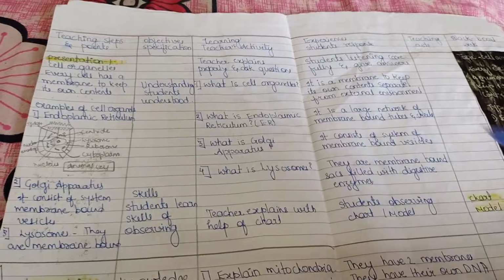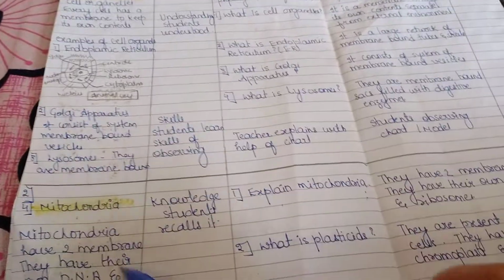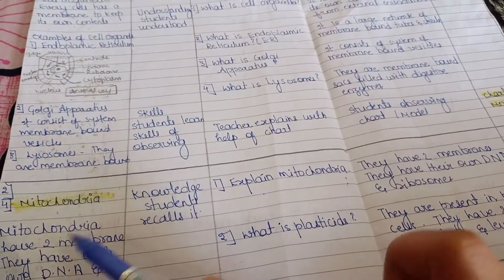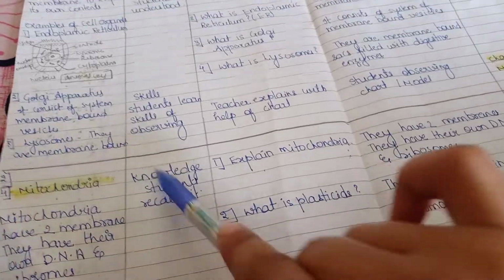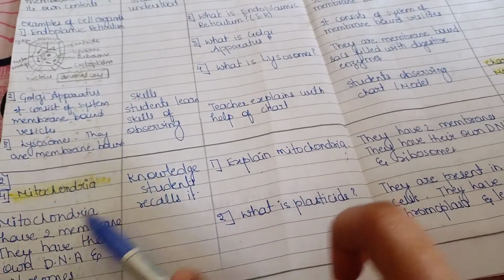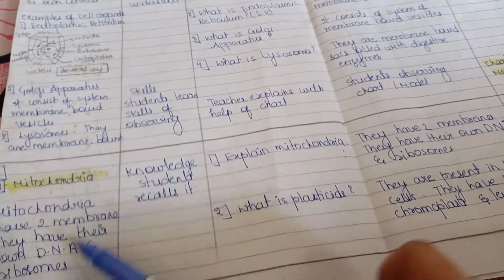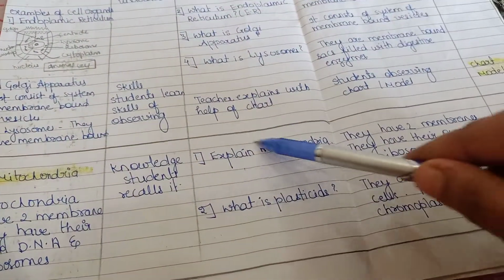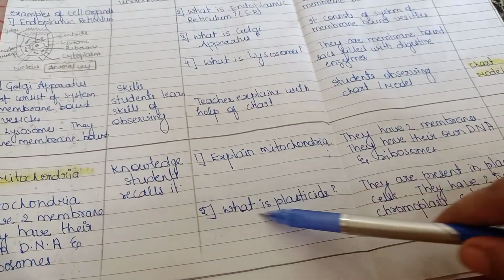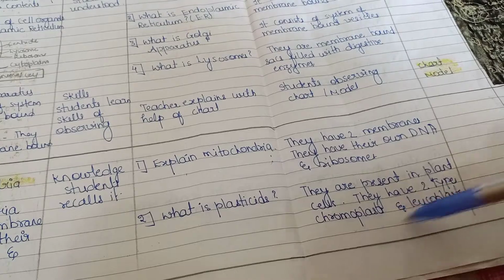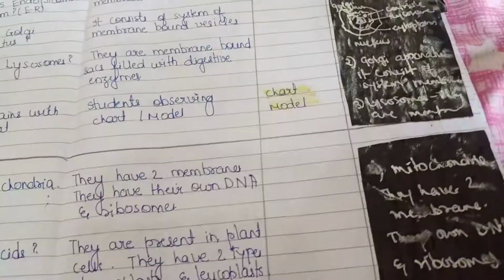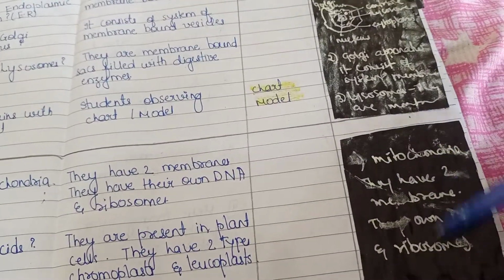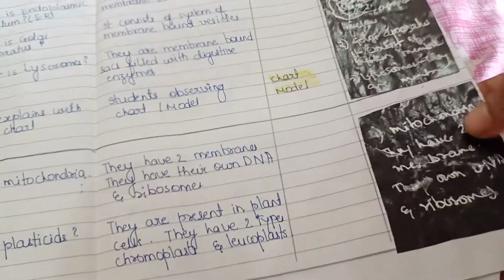The same process we have to repeat here. We have to explain everything, our content, whatever we want to teach them. After that we have to ask a question related to that. This is the expected answer, right? And here you can see the blackboard work.